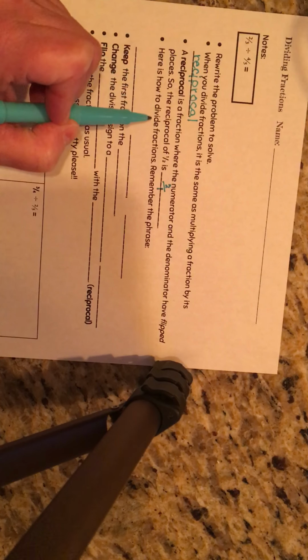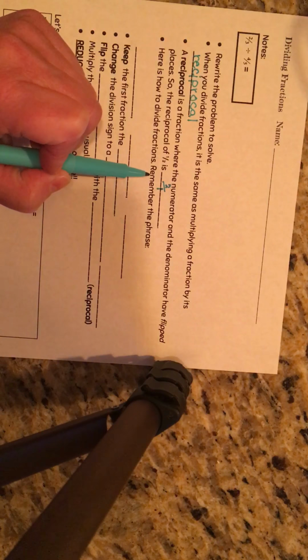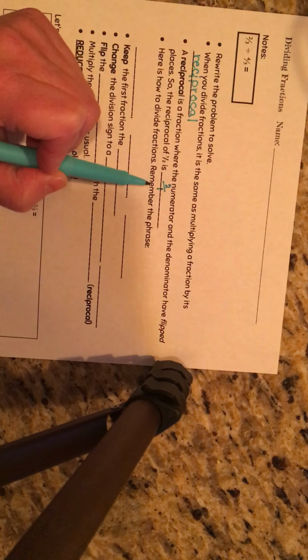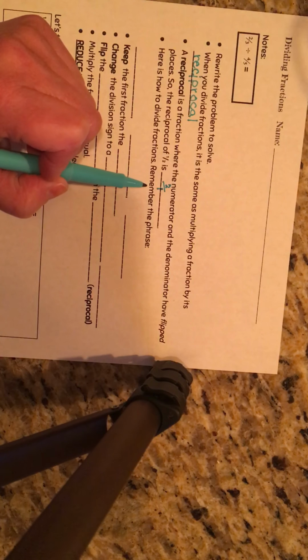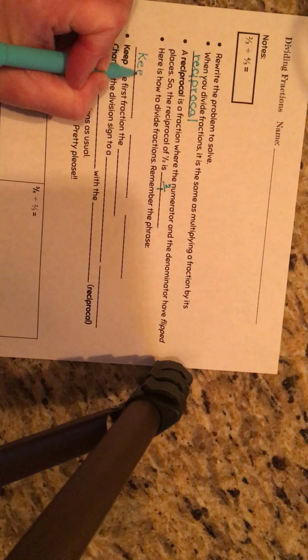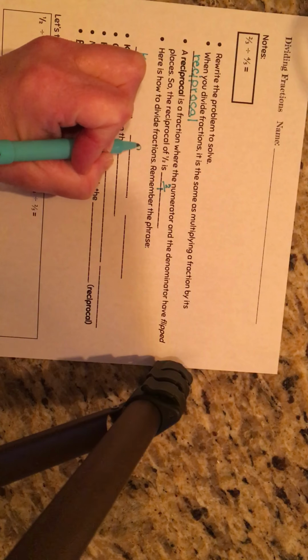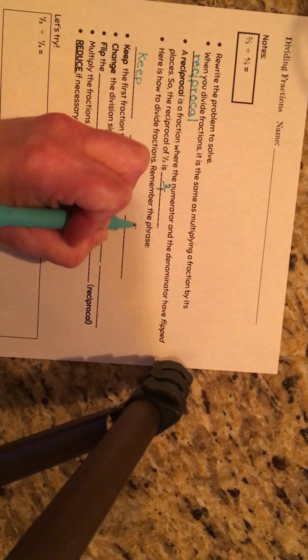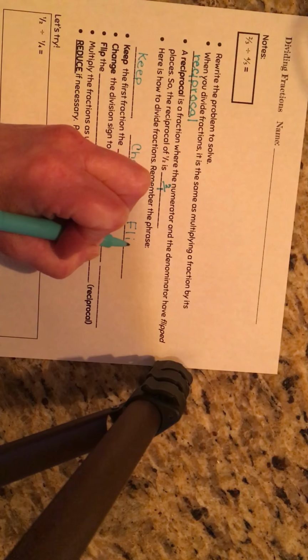So here's how to divide fractions. There's a catchy phrase to remember when you do division with fractions. And the phrase is keep, change, flip. So what does that mean?